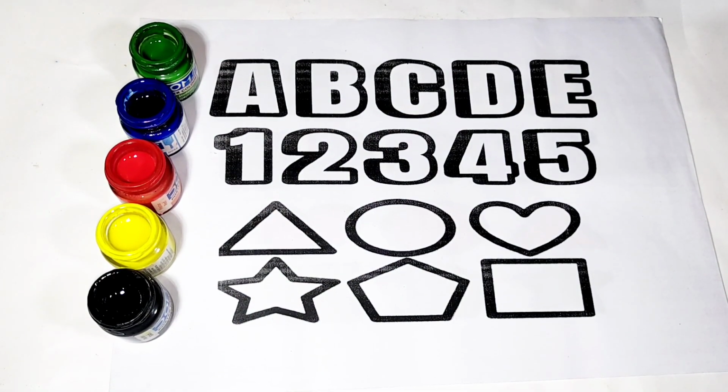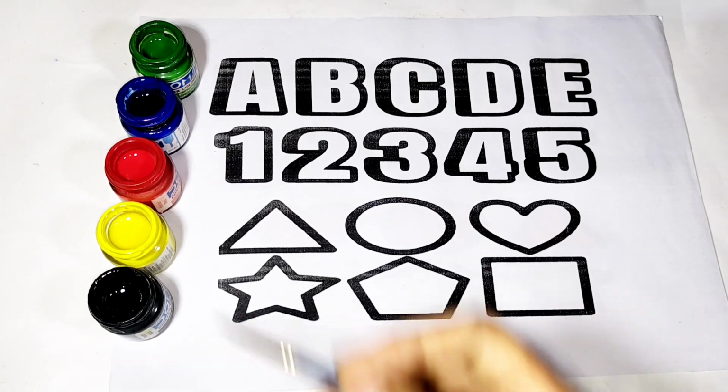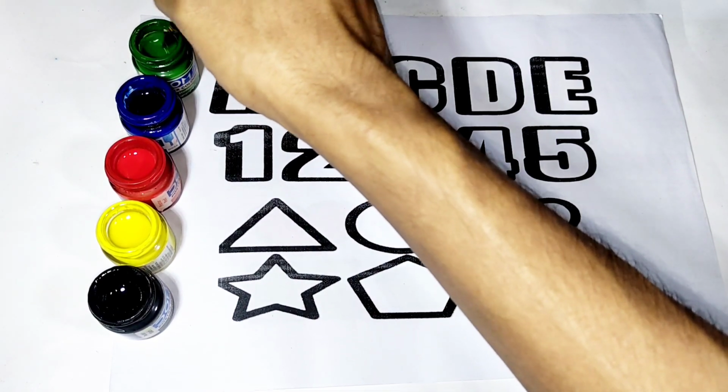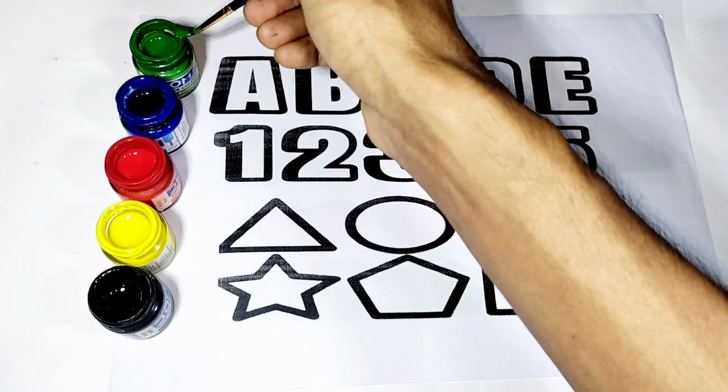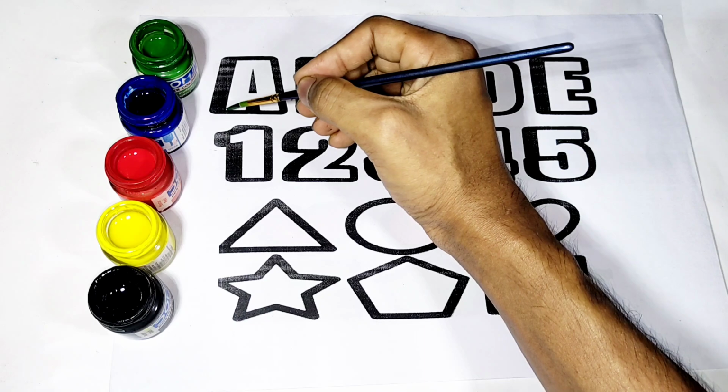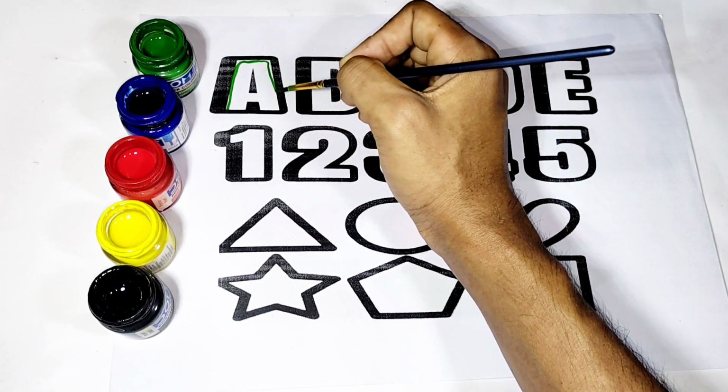Today we draw and color alphabets, numbers and 3D shapes. Kids, first we are using and mixing the color green. Now we are mixing green color, and first we are coloring the alphabet A. A for apple, A for ant.